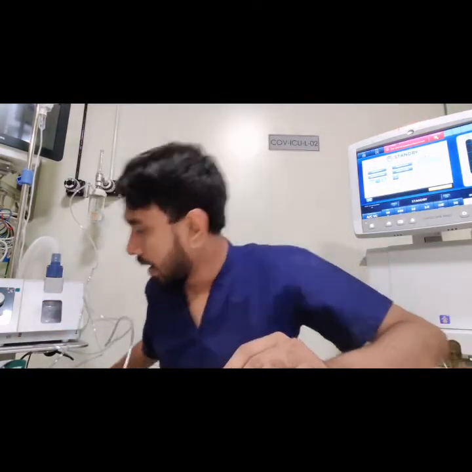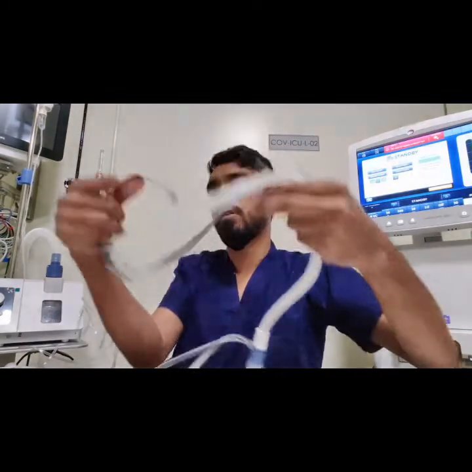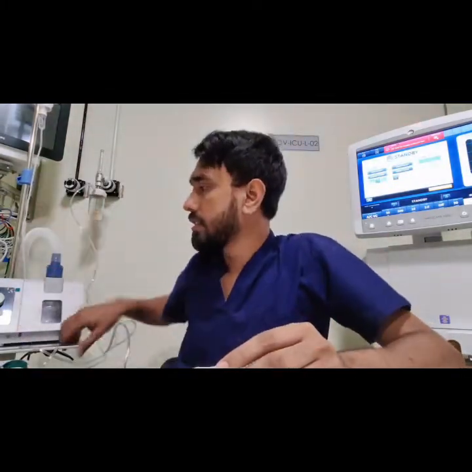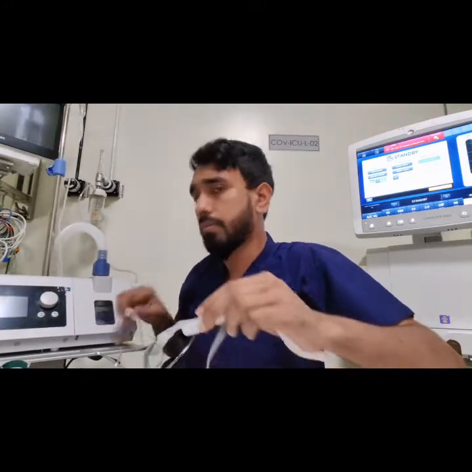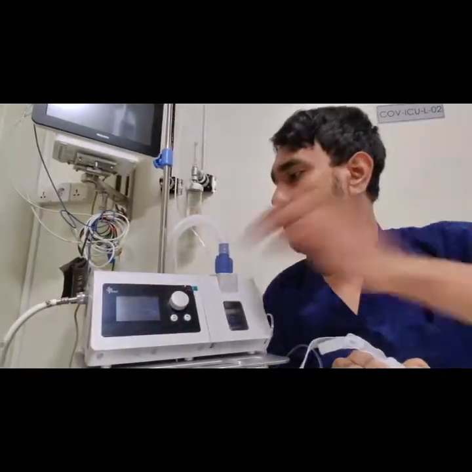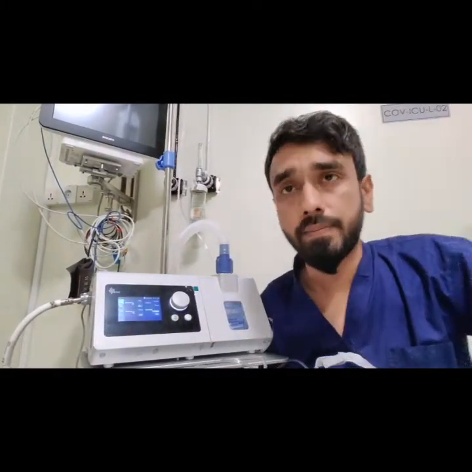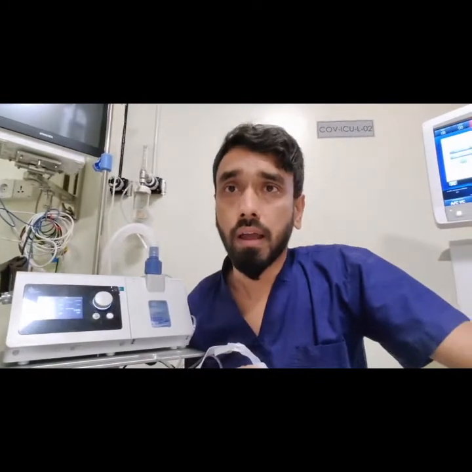That is the high flow nasal cannula system. Why do we put in a high flow nasal cannula? The high flow nasal cannula system is one type of important oxygen delivery system through which we can achieve 100% FiO2.